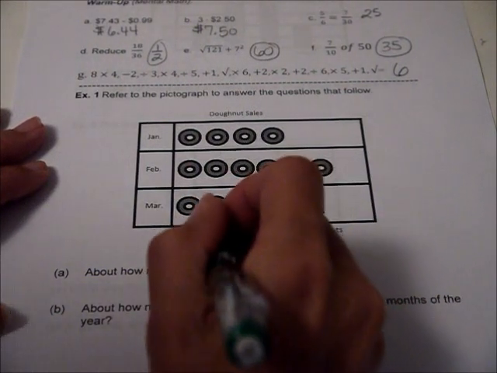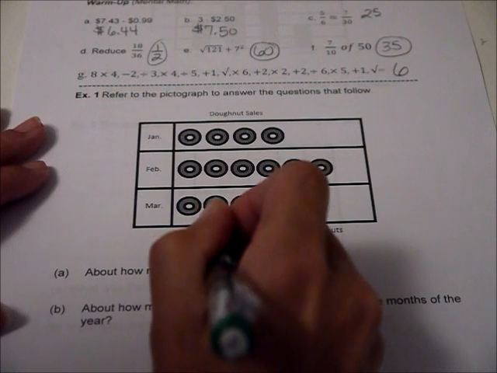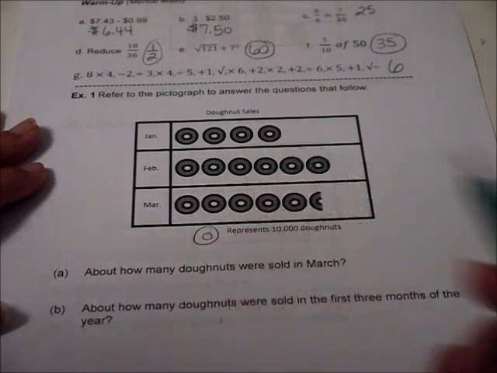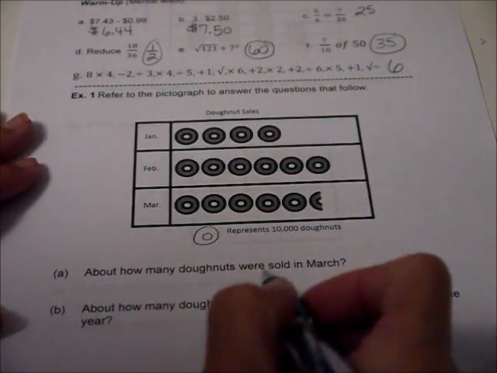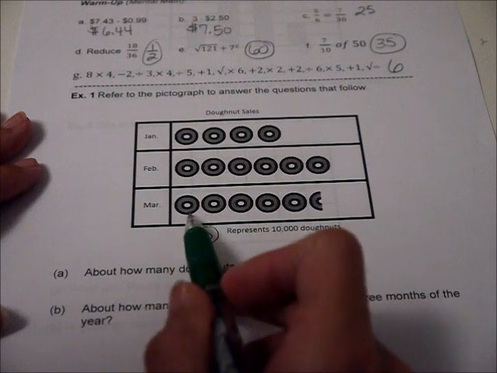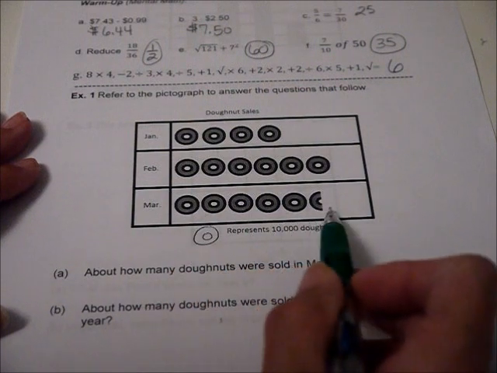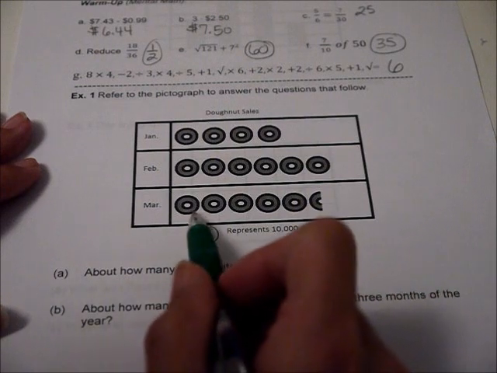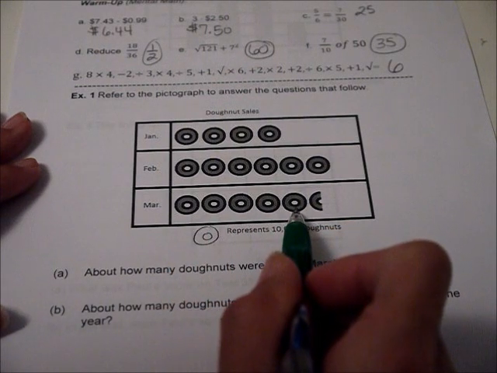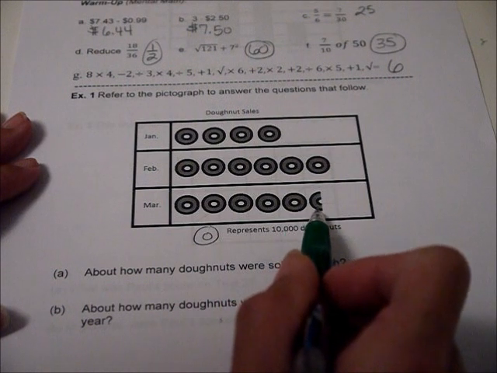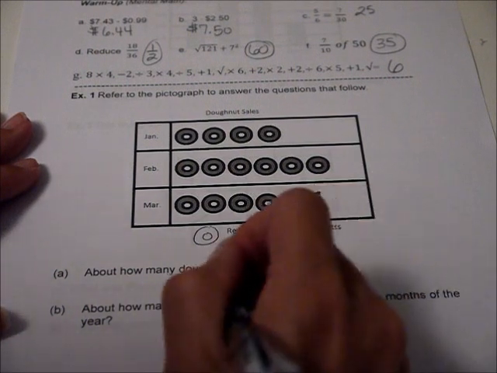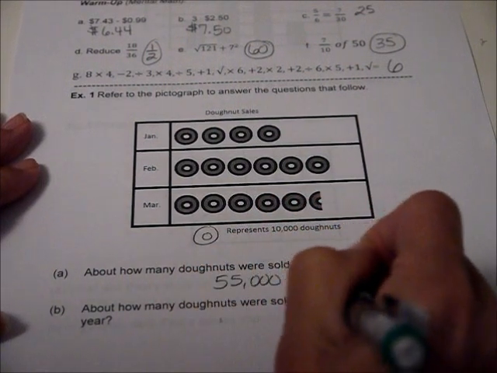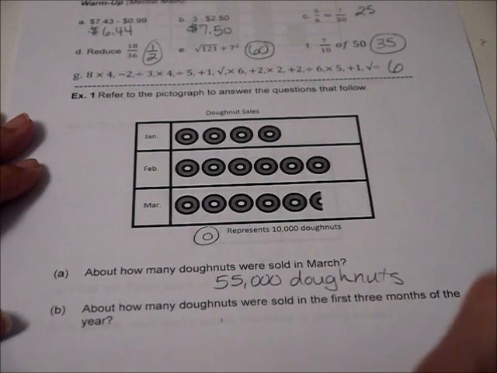I think what I meant, this is supposed to have the picture. That represents 10,000 donuts. Not one donut, but 10,000 donuts. So if we look at about how many donuts were sold in March, we look here, and each donut is about 10,000. Half of a donut is 5,000. So we have 1, 2, 3, 4, 5, 50,000 plus 5,000. So we have 55,000 donuts were sold in March.